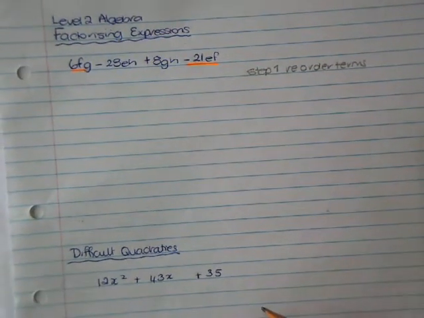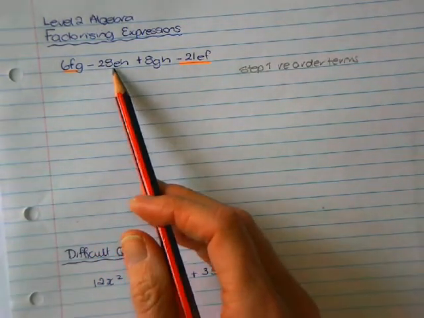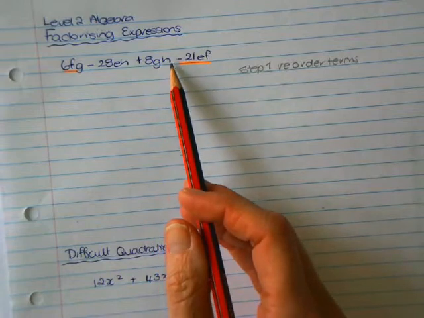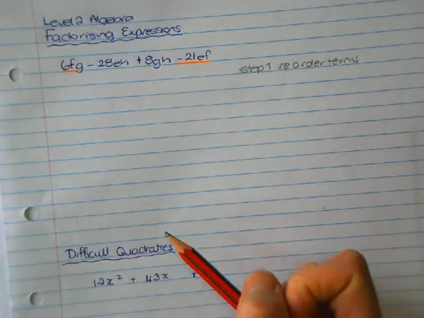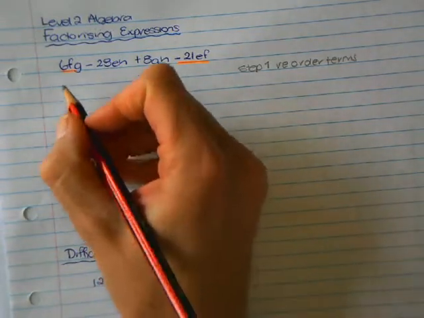Okay, what we have here is some factorising of some linear expressions. I've got 6fg minus 28eh plus 8gh minus 21ef. And I'm going to, step one, reorder the terms. I'm going to put them in a different order so that it's easier to factorise.